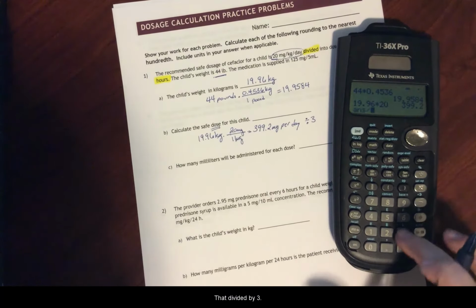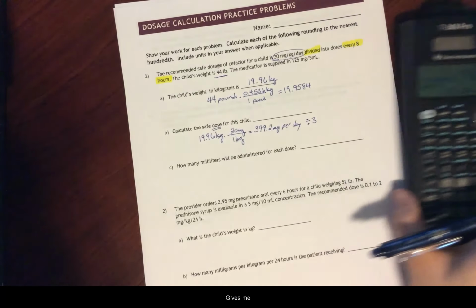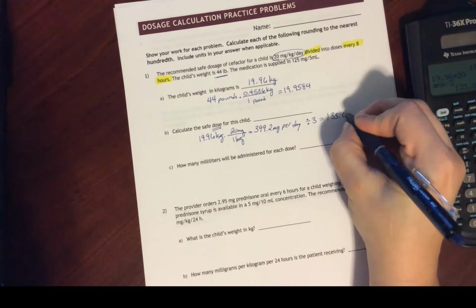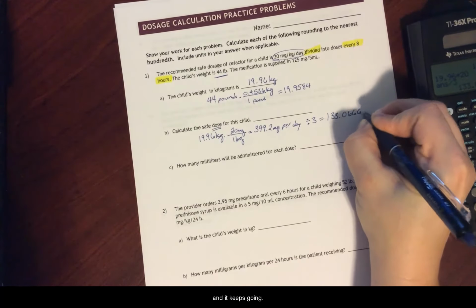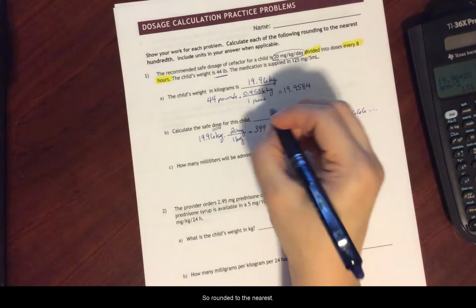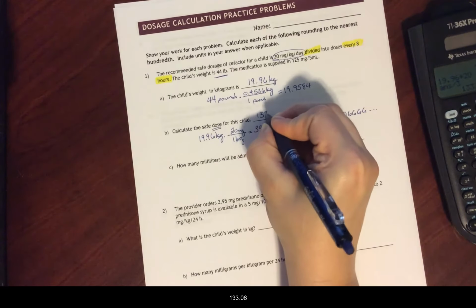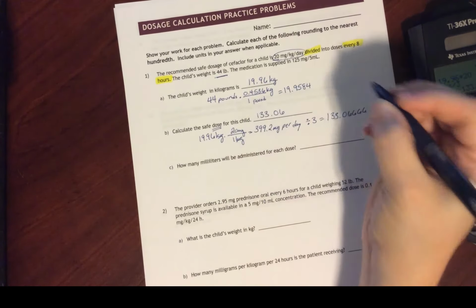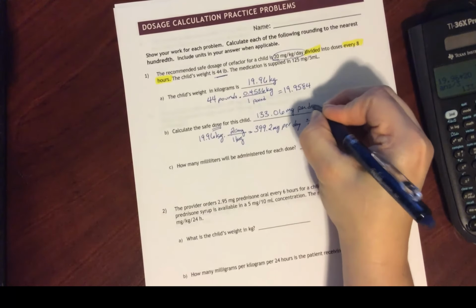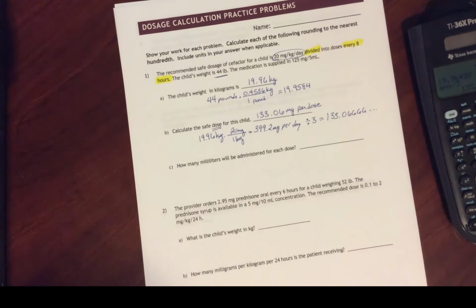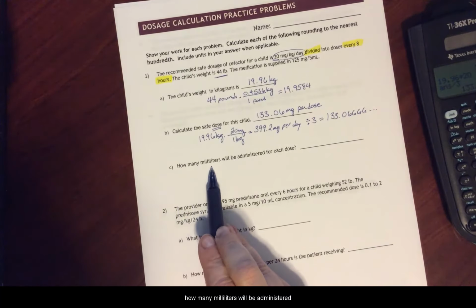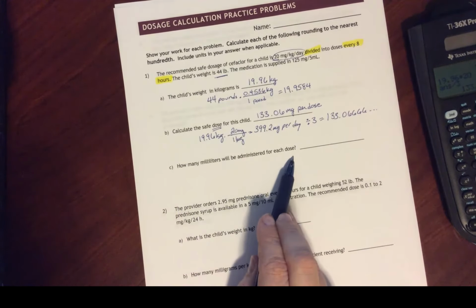So that divided by 3 gives me 133.06666, and it keeps going. So rounded to the nearest hundredth, 133.07 milligrams per dose.